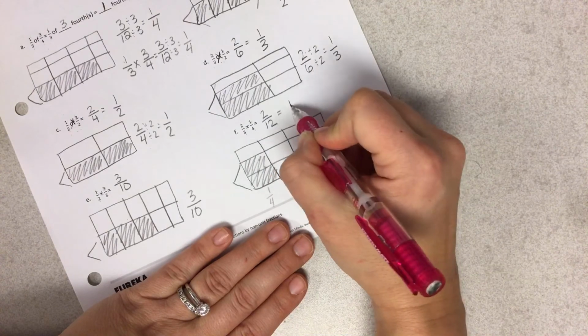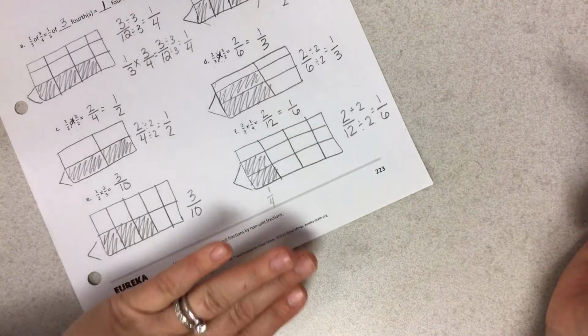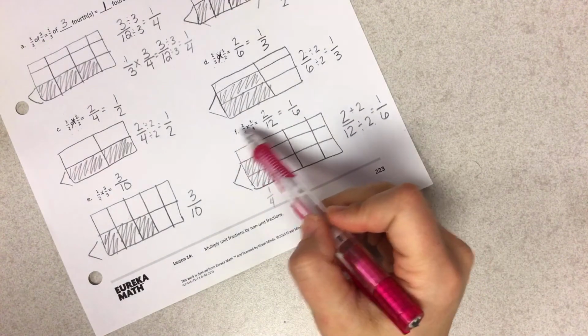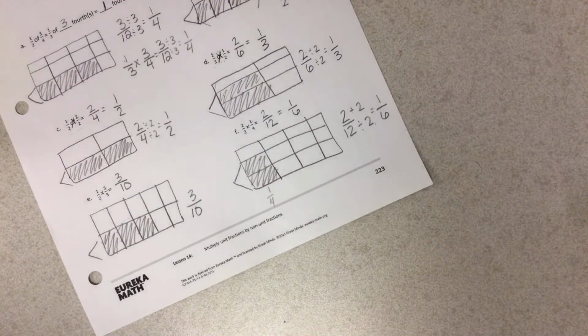2/12 also equals 1/6. Okay, the rectangular model is just so you guys can understand. Eventually, you guys are just going to get to straight multiplying across with your fractions.